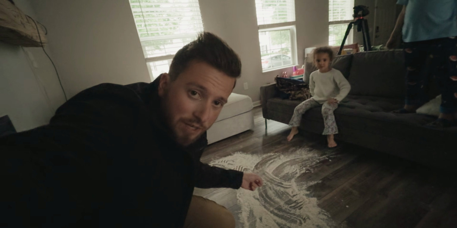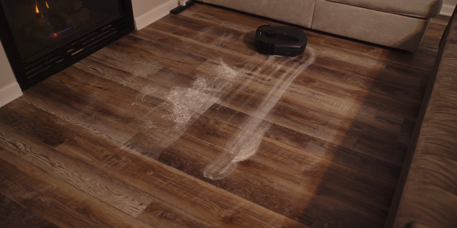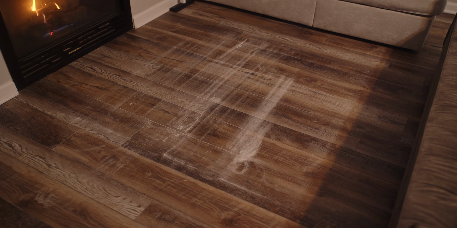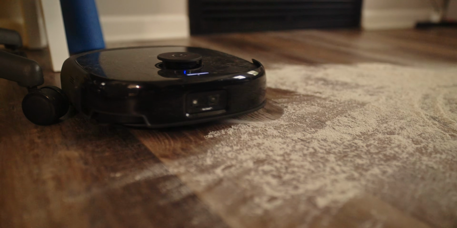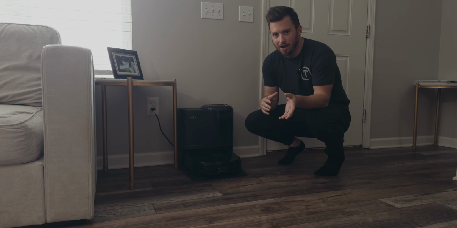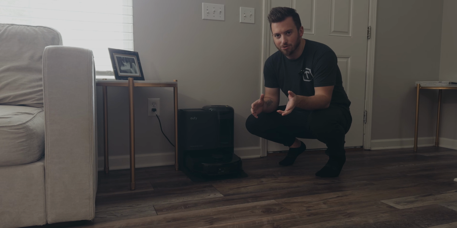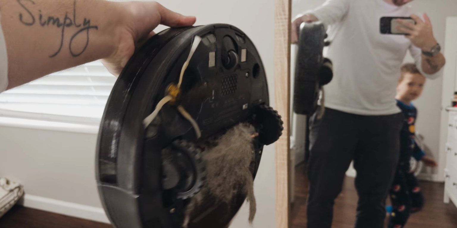Alright, hopefully this can be cleaned up. Even in this exaggerated test, the flour was no match for the hydrojet cleaning mechanism, the self-cleaning mop, and the dual water tank system of the E25, cleaning up the entire mess in just 2 passes. If you look at our previous vacuum, this is what it looked like after doing just a couple of runs around the house, caked on dog hair and crumbs.